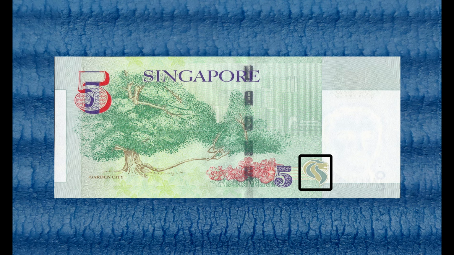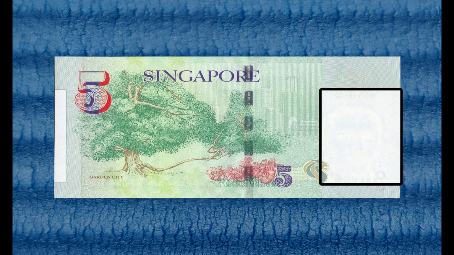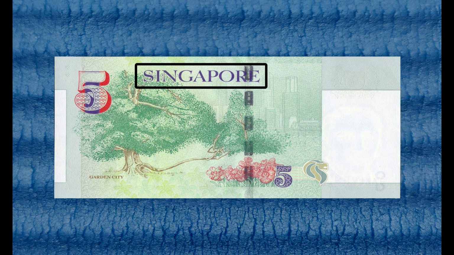When the note is held up to the light, the Singapore lion symbol on the front registers perfectly with the image on the back. Next, it has a watermark, which consists of the portrait of Yusof bin Ishak, the first president of the Republic of Singapore. It also has a monotone highlight watermark located below the portrait watermark. On the upper side of the note, in English, a large text, Singapore, appears in the center.